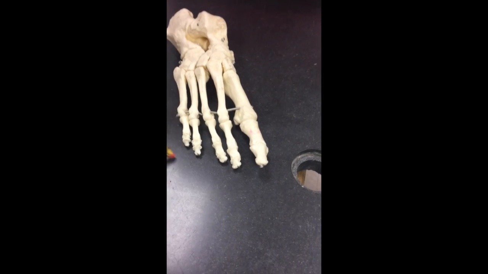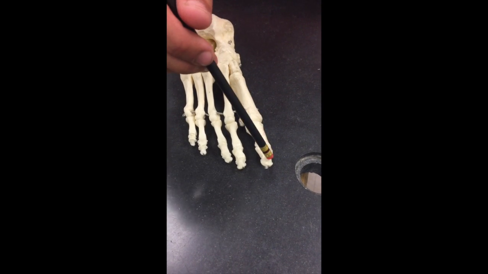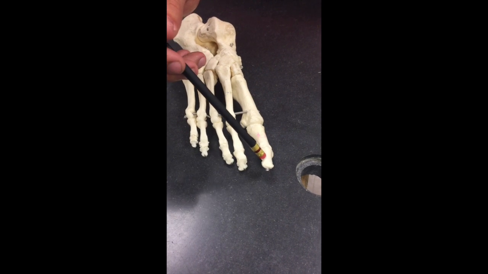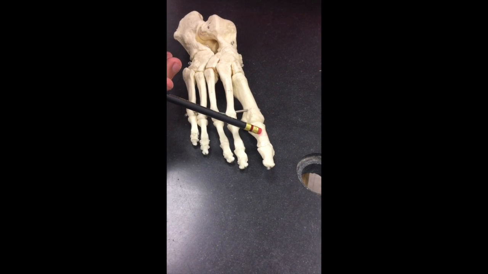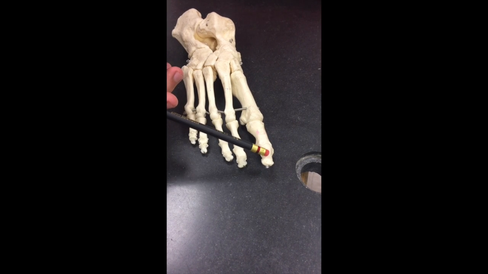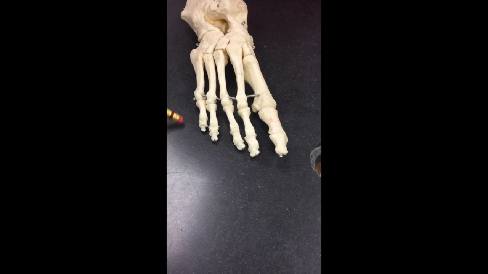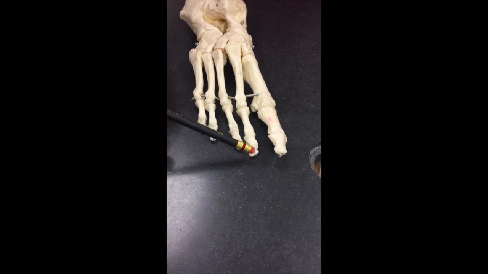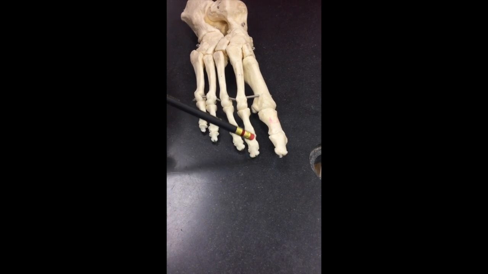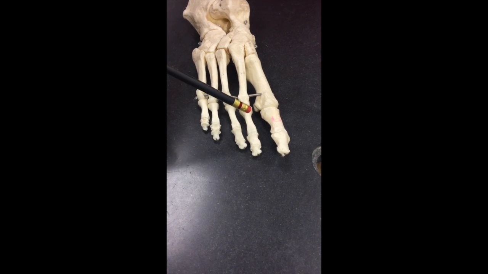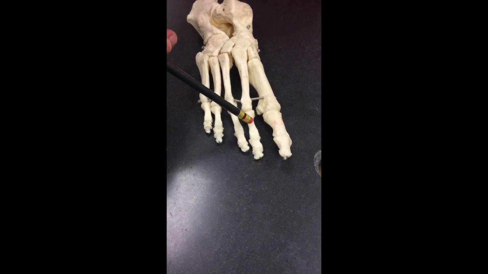And here we have the phalanges. The big toe is the only one that has two phalanges, and this is the proximal phalanx and the distal phalanx. For the other ones, they have three each. This is the distal phalanx, middle phalanx, and proximal phalanx.